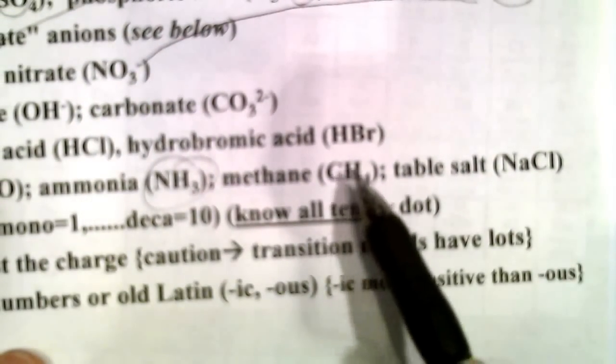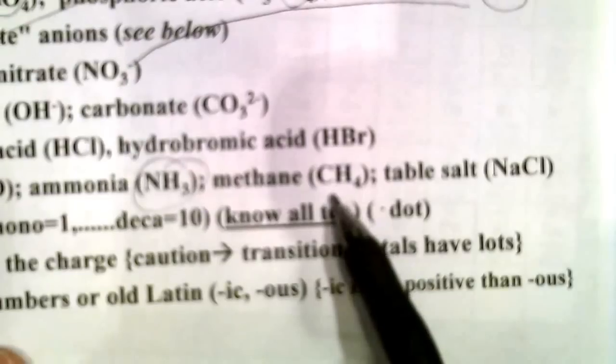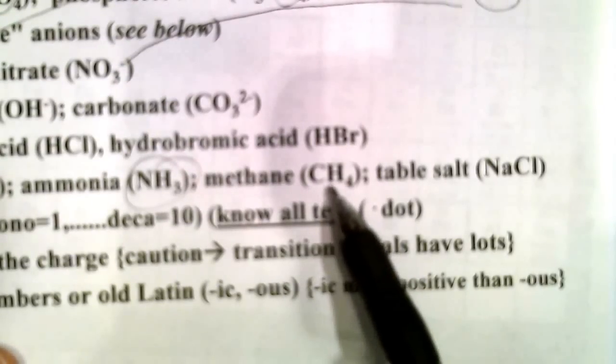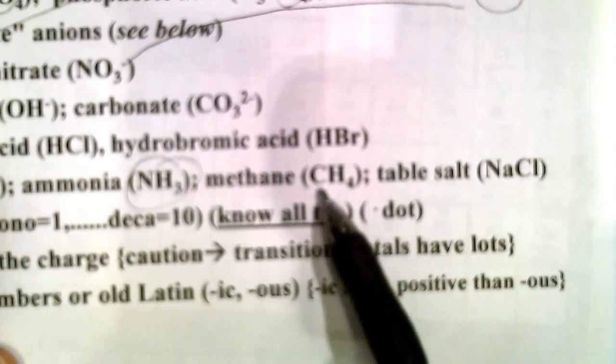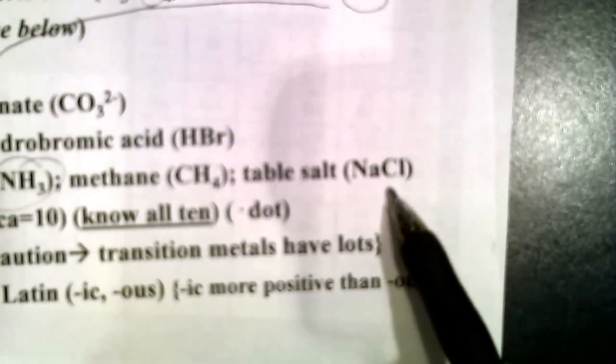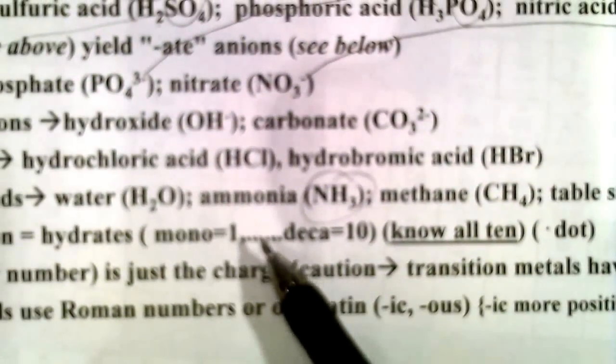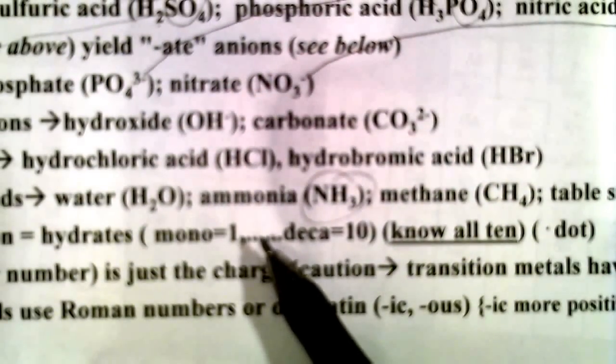That's what belches from cows, and that's what some of the gas wells a little further south in Arkansas may be producing: methane. And table salt is another one. Because water is so common, it falls out of the sky in the form of rain.